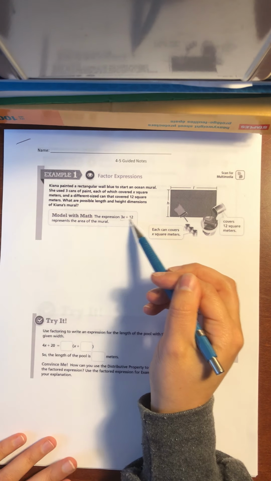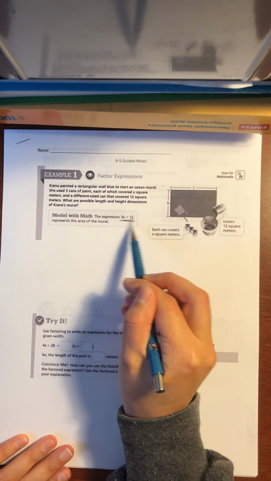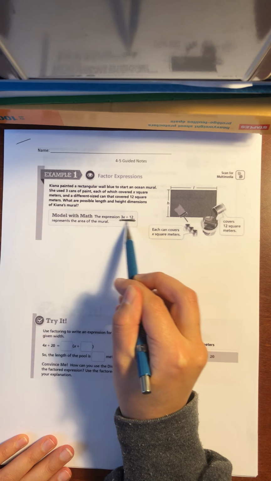So, example 1: Kiana painted a rectangular wall blue to start an ocean mural. She used 3 cans of paint, each of which covered x square meters, and a different sized can that covered 12 square meters. What are possible length and height dimensions of Kiana's mural? So the expression 3x plus 12 represents the area of the mural. So we're working with this.